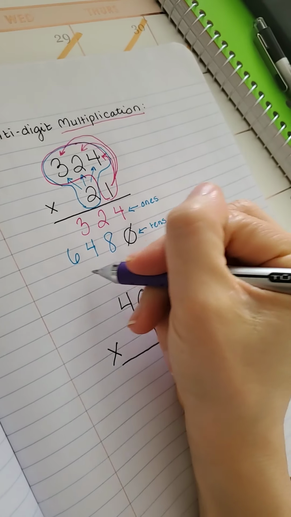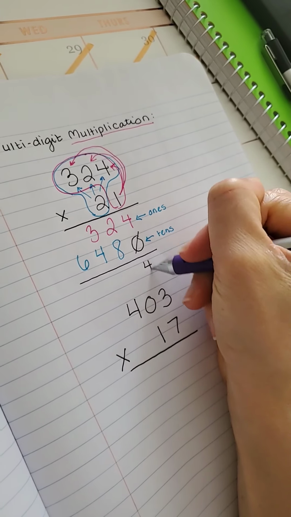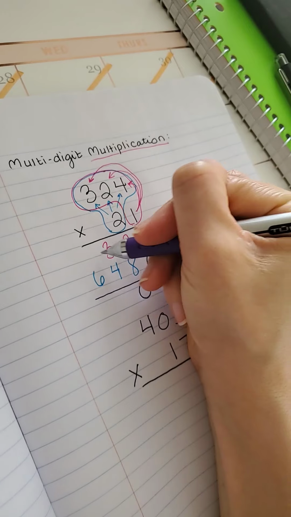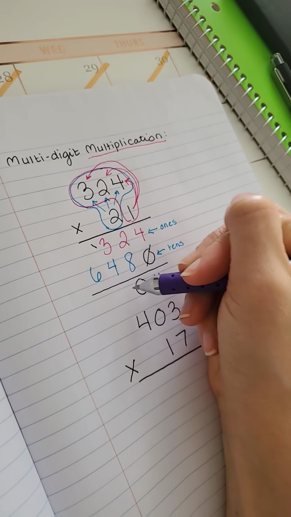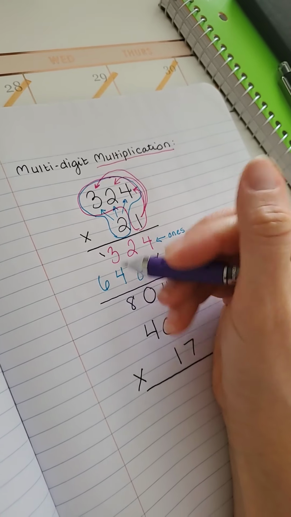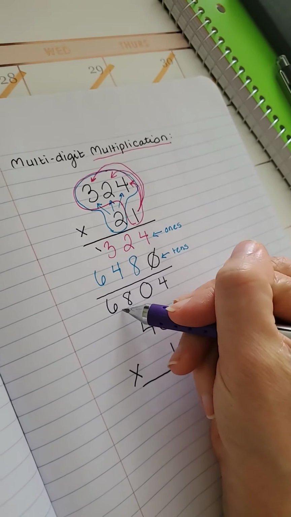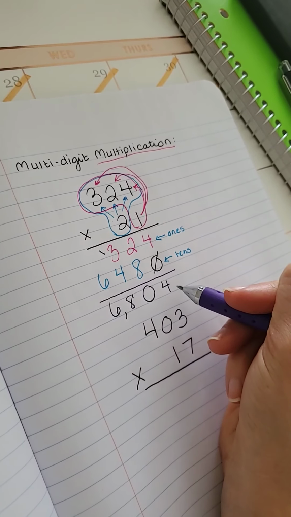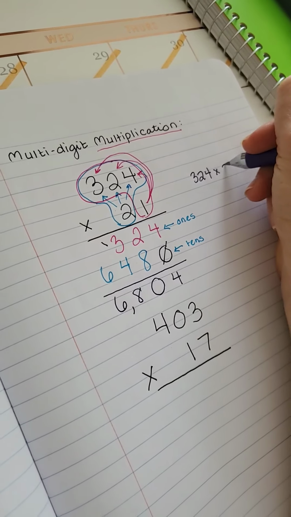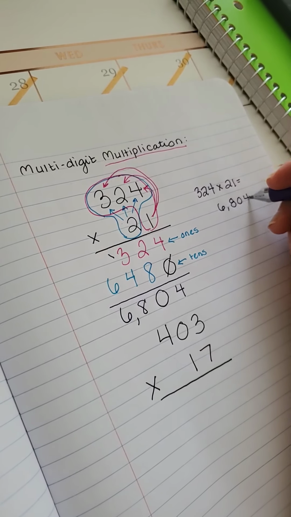I'm going to use a new color here. I'm going to add them together. 4 plus 0 is 4. 2 plus 8 is 10. My 0 is going to go here, and I'm going to carry the 1. 3 plus 4 is 7. 7 plus 1 is 8. And my 6 doesn't have anything to add with, so it's just going to get carried down. So my answer is 6,804. So the answer to 324 times 21 is 6,804.